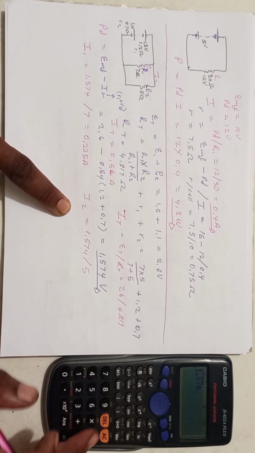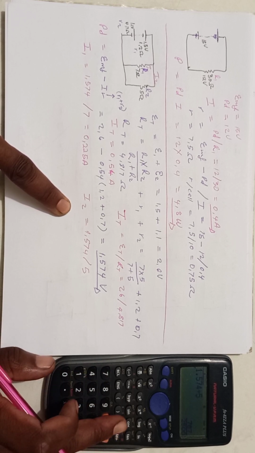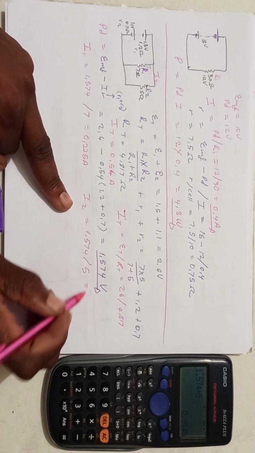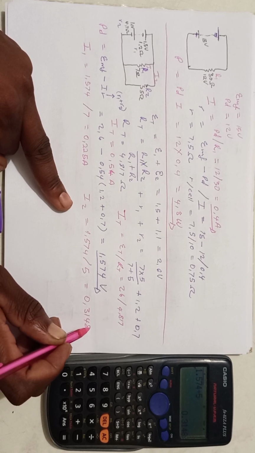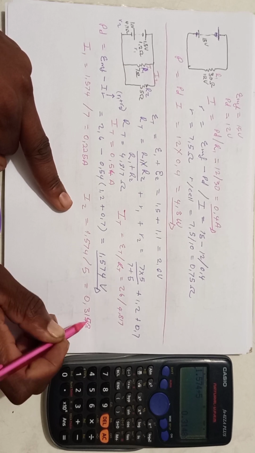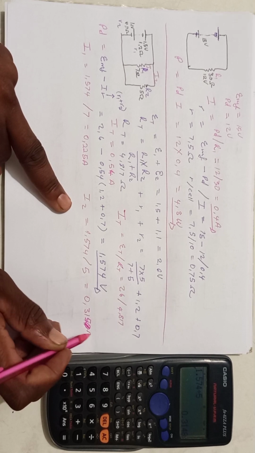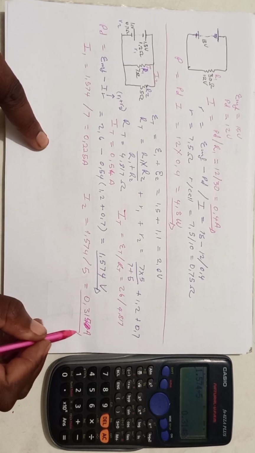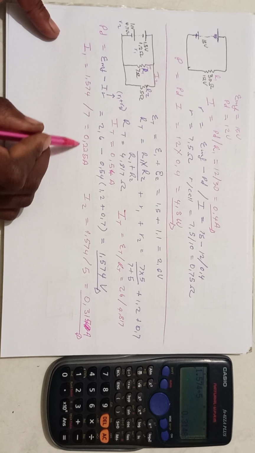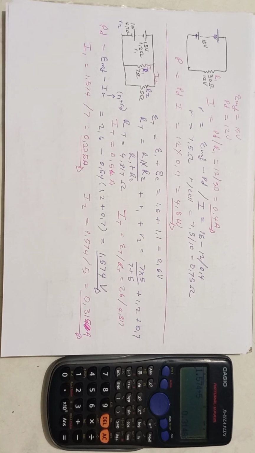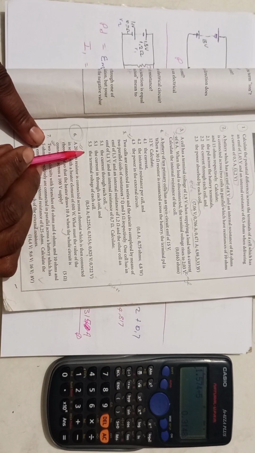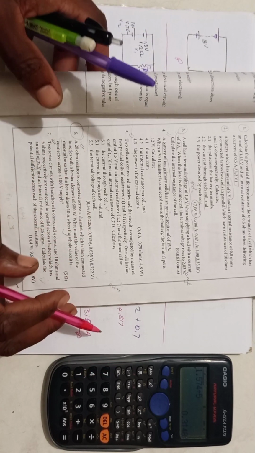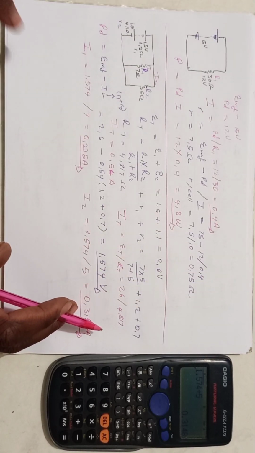1,574 divided by 5, and this would give us 0,314. Oh, let's round off here, amperes. So that is our I2, and that is our I1. What else are we asked to calculate here? It's the terminal voltage for each cell. Terminal voltage for each cell.